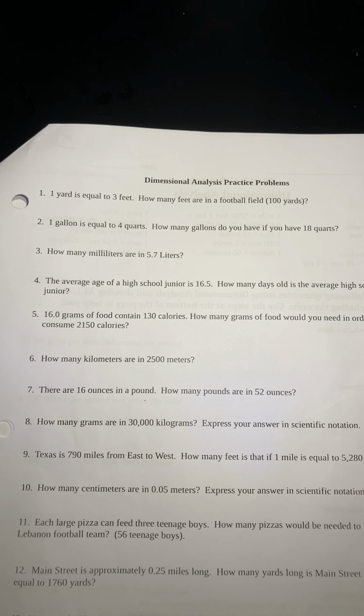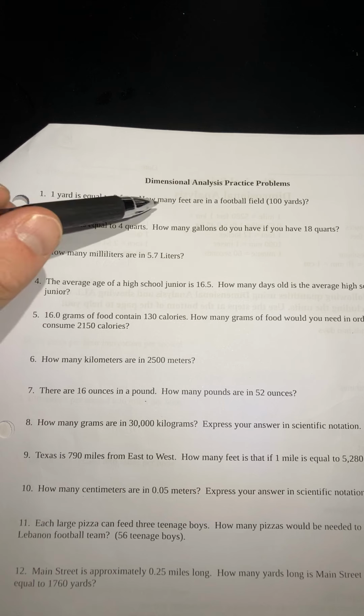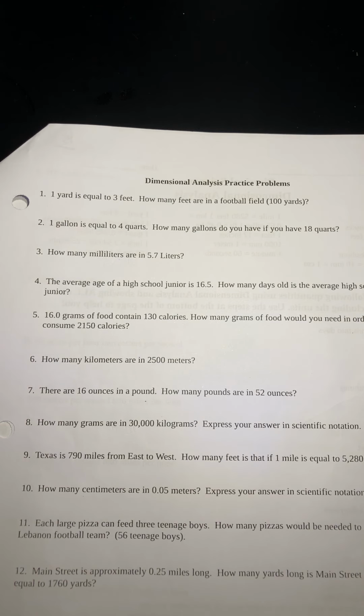And so we're going to start with number 1. A lot of these are more simple. But like number 1, you have 1 yard is equal to 3 feet. So that's your equality right there. And then it asks how many feet are in a football field, which is 100 yards. So what you're going to start with is 100 yards. Okay?